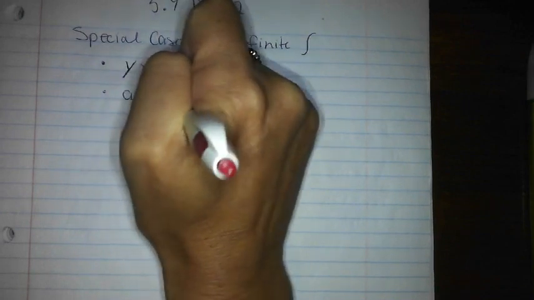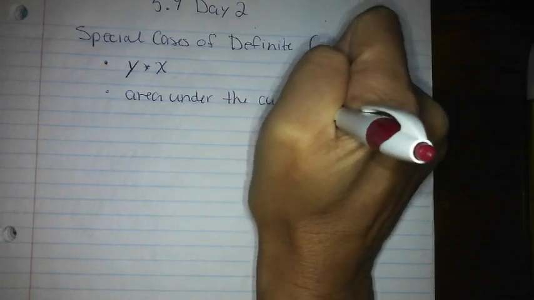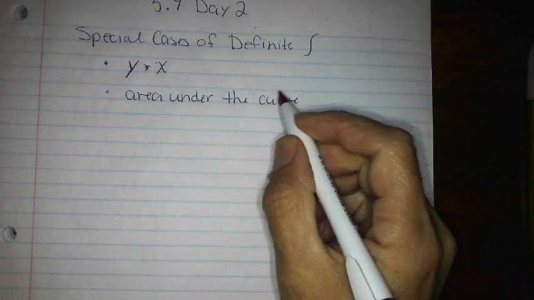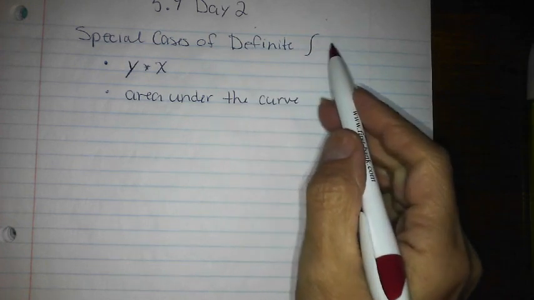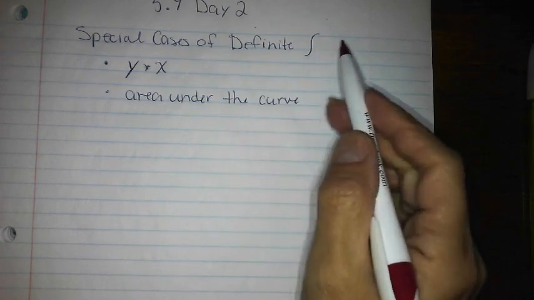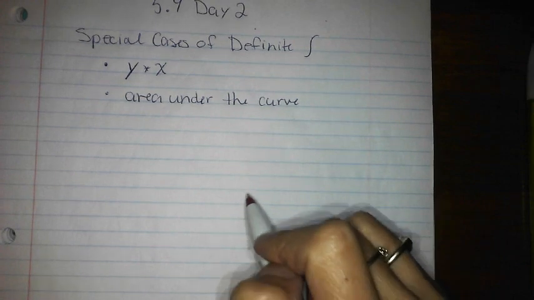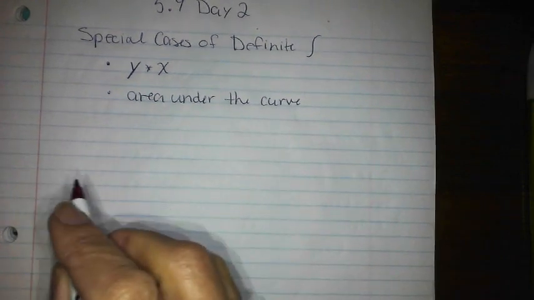We always called this the area under the curve. Well, you're about to find out that that antiderivative value that we get is sometimes equal to the area under the curve. So, here's our special cases.